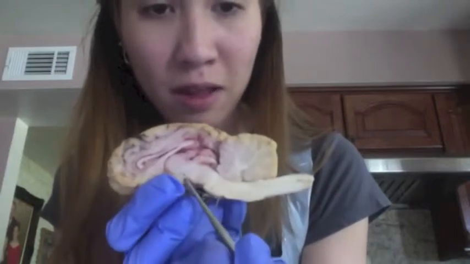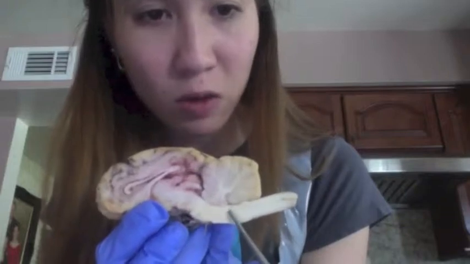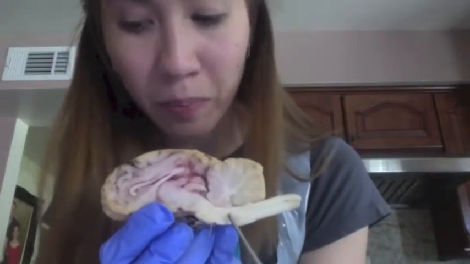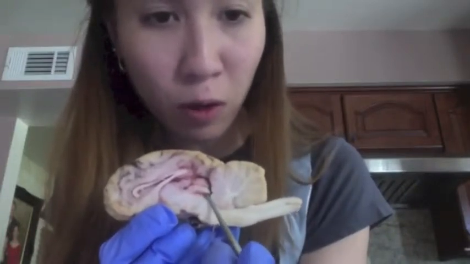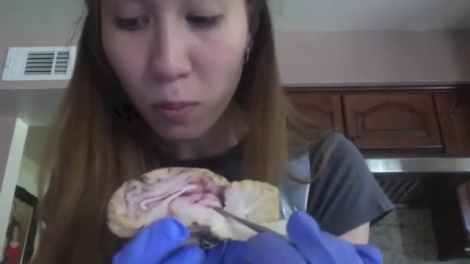We have the cerebral peduncle right here, and our pons right here, and the medulla oblongata down here. We have our fourth ventricle located right here, with the corpora quadrigemina, which is right here.